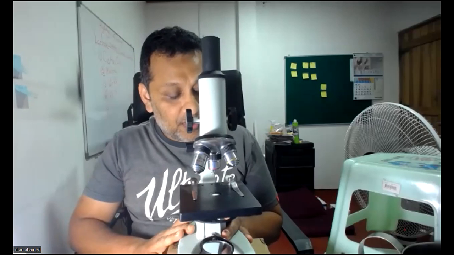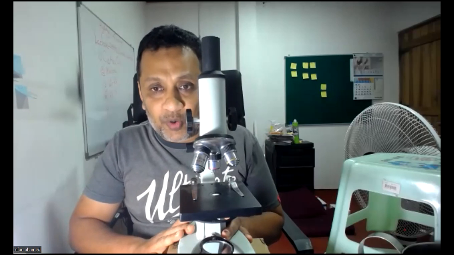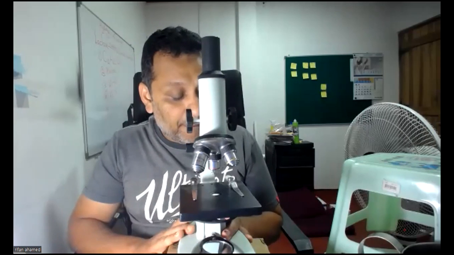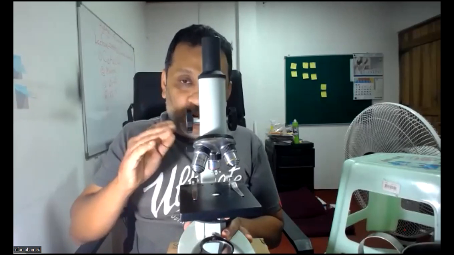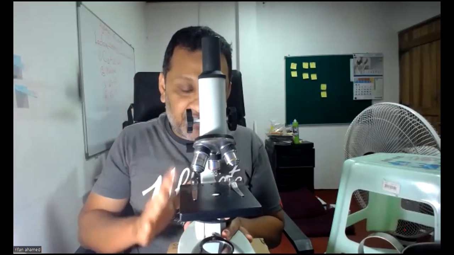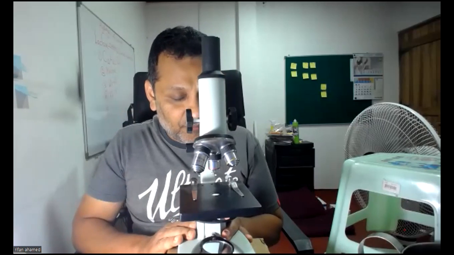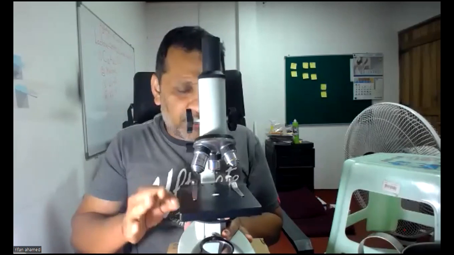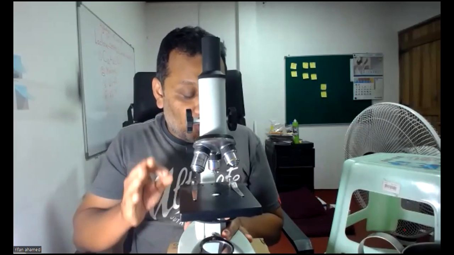Low power objective, middle power objective and high power objective. For a low power objective, what are the possible magnifications? 4x, 5x, 10x can come.